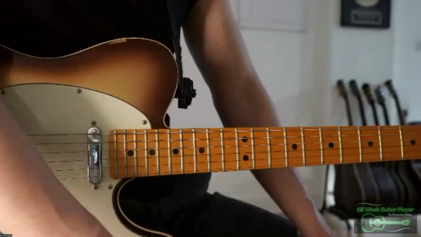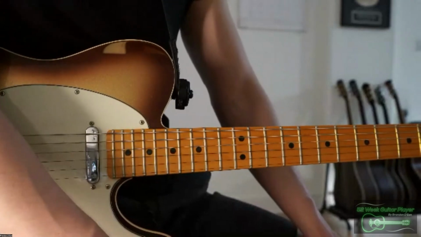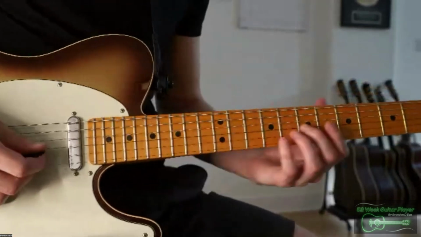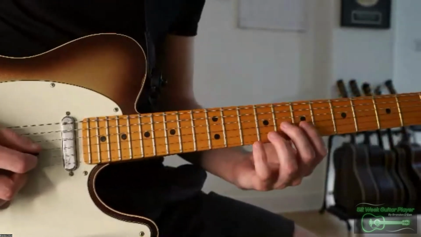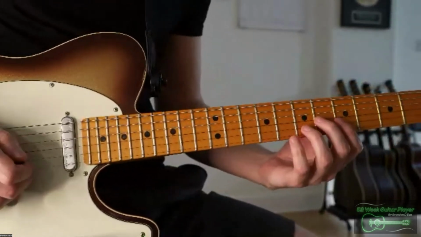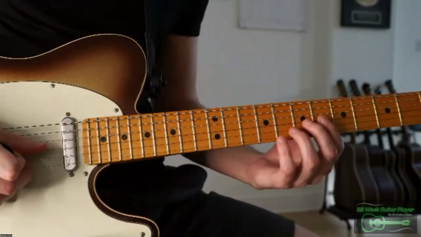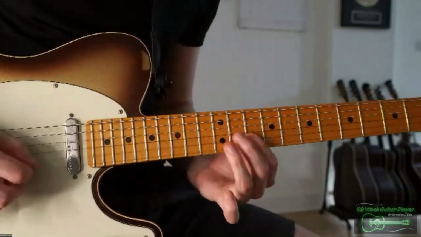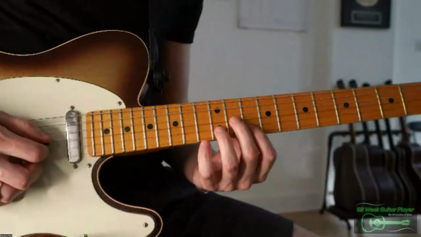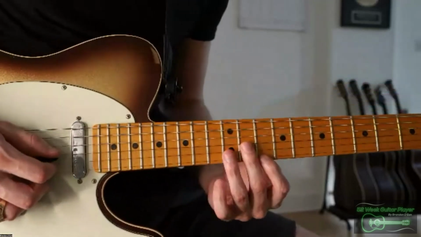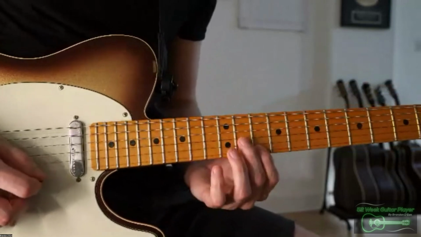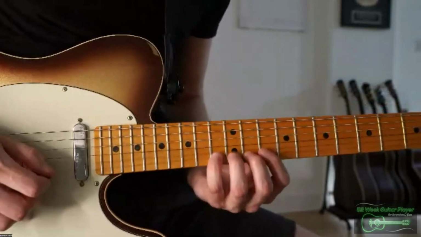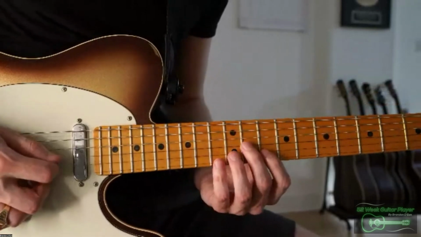I'm just thinking of other licks that I like to play. Something like this. Let's see here. So this is also a B minor arpeggio, but I like to put the blue note in there. So that's the flat 5.